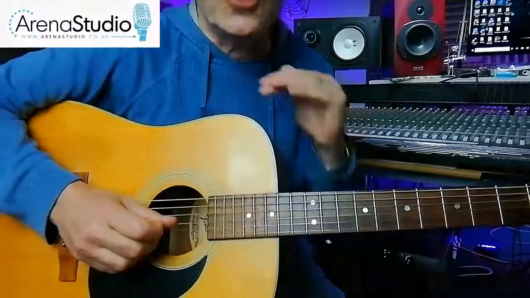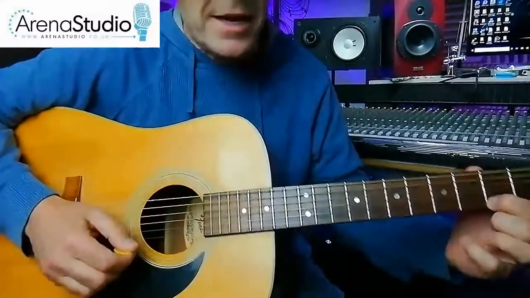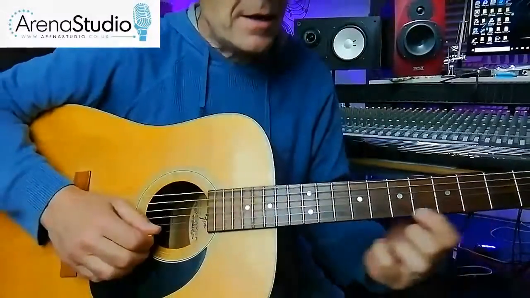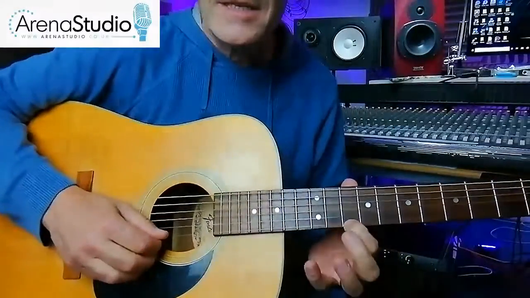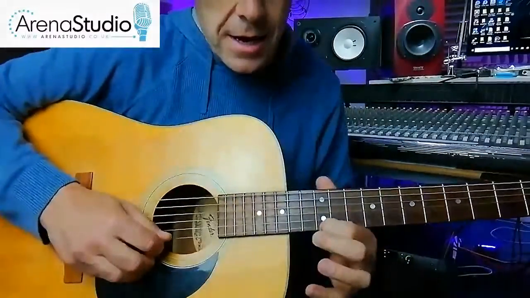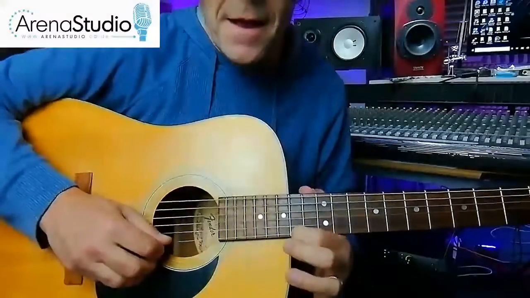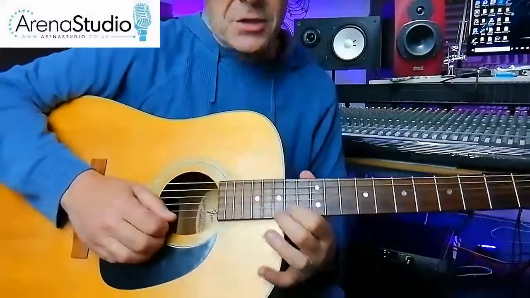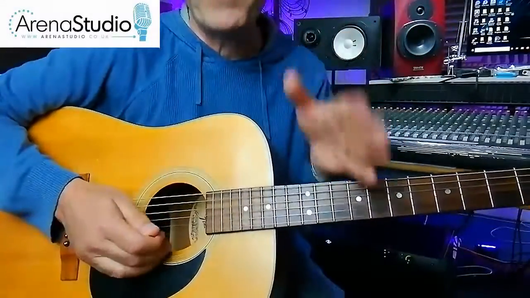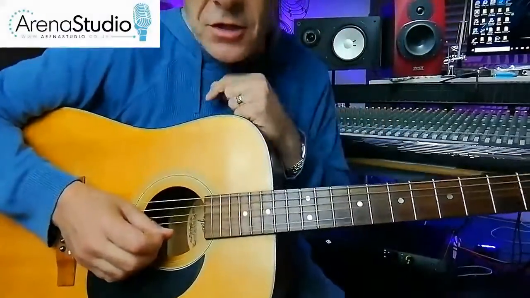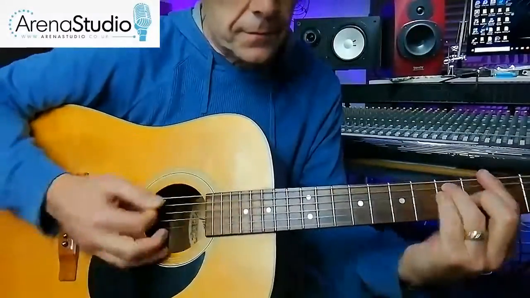So again, if we go to G major, we've now got G major, A minor, B minor, C major, D major, E minor, F sharp diminished, G. So those would be your major, minor, minor, major, major, minor, diminished relative to those chords.